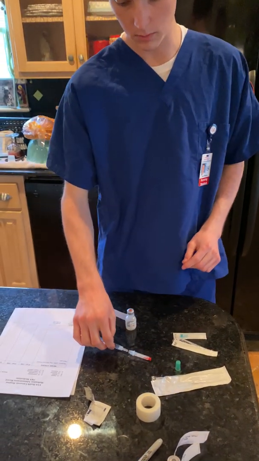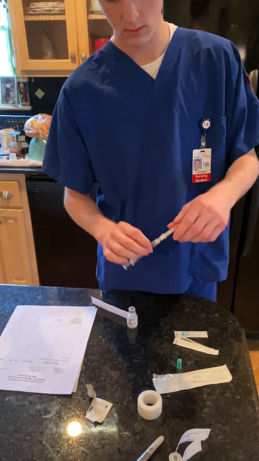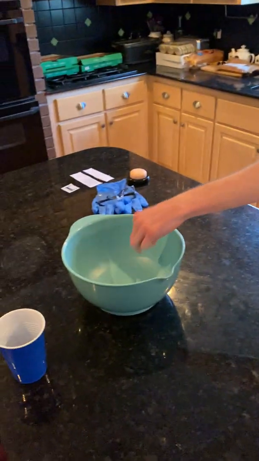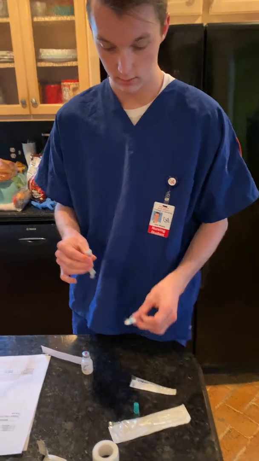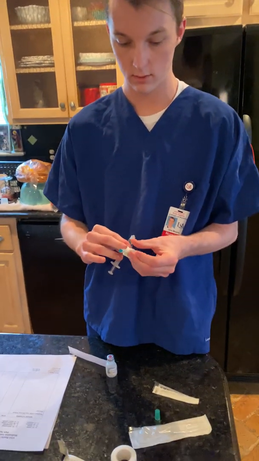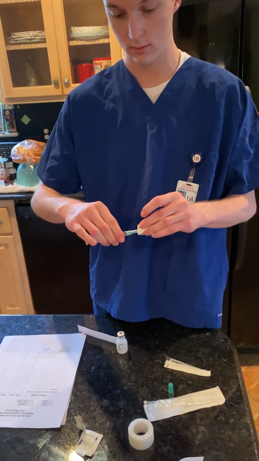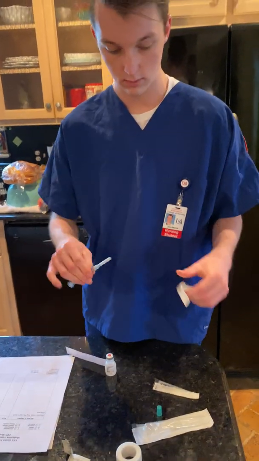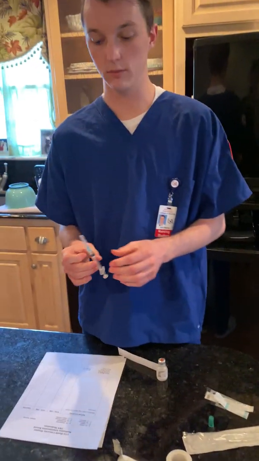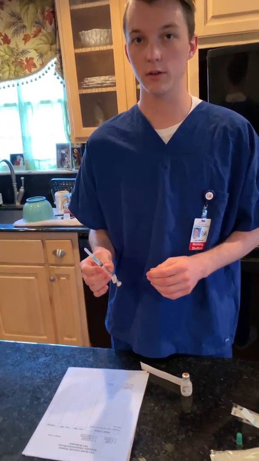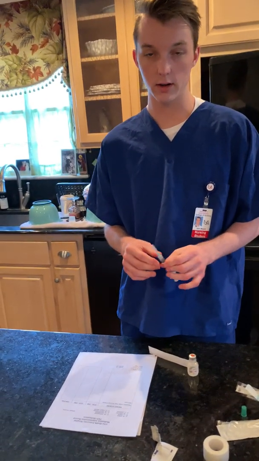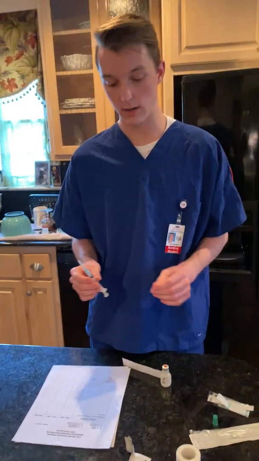Now I'll recap the blunt tip cannula and dispose of that in the sharps container. So now that I have the 23 gauge needle on the syringe, I will get another nurse to check the correct medication and the correct dose and recheck any of my calculations that I did.